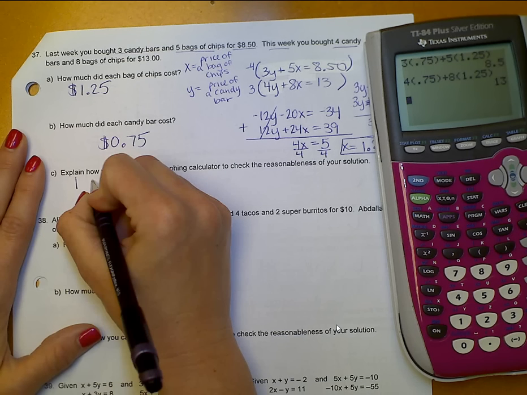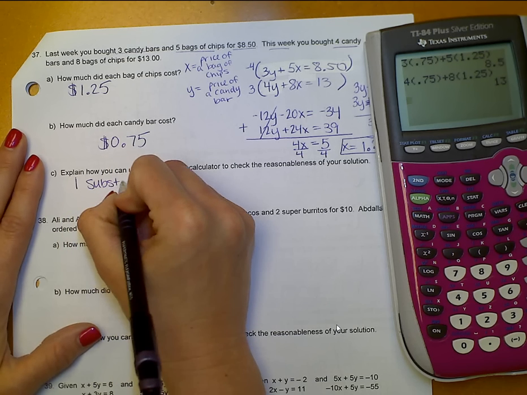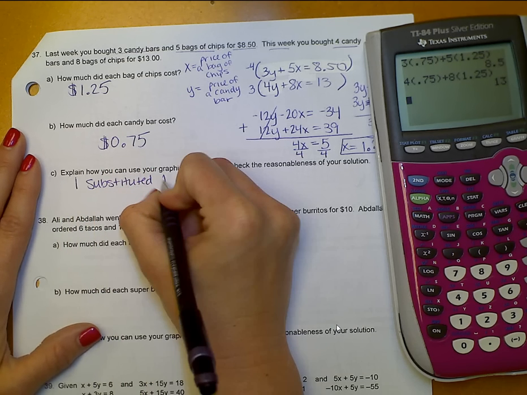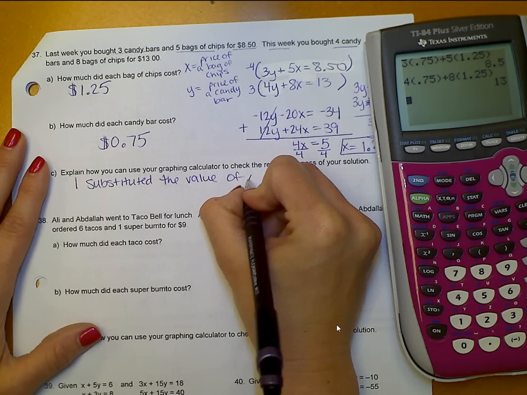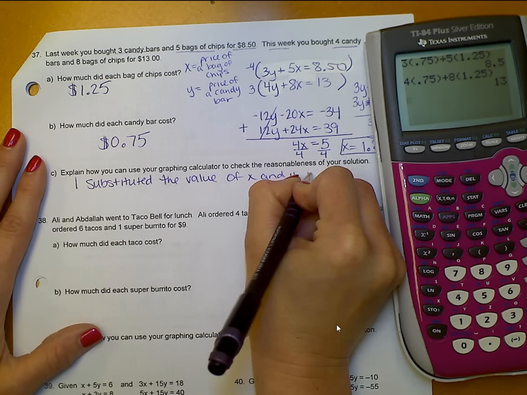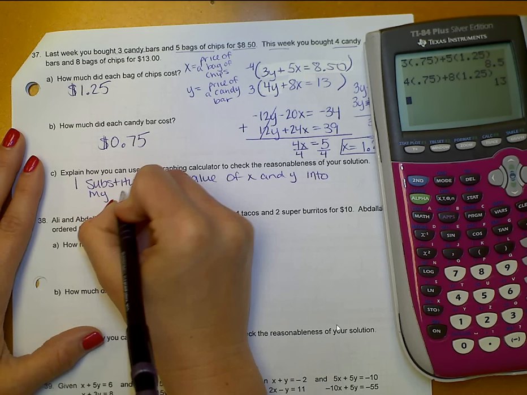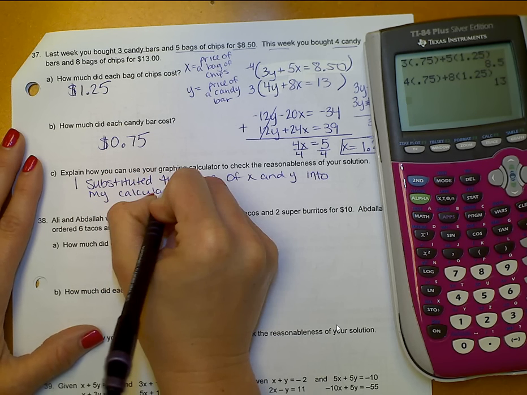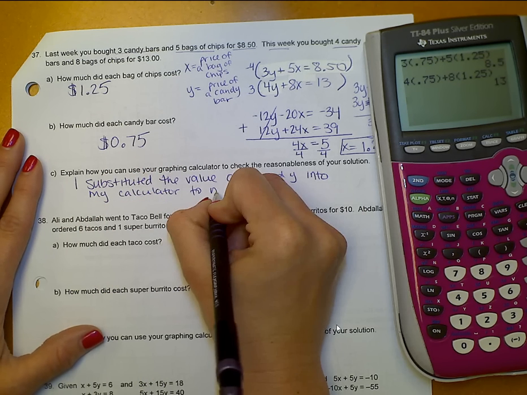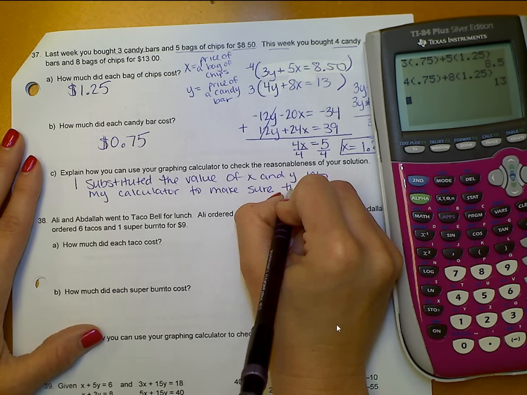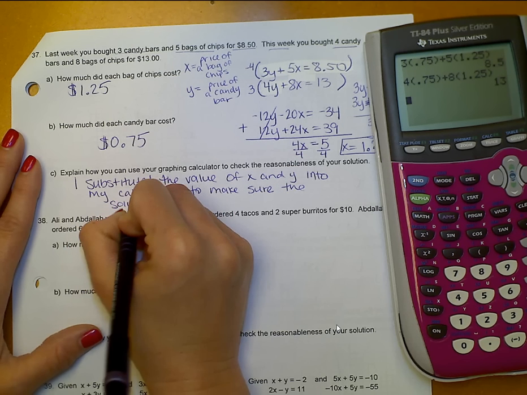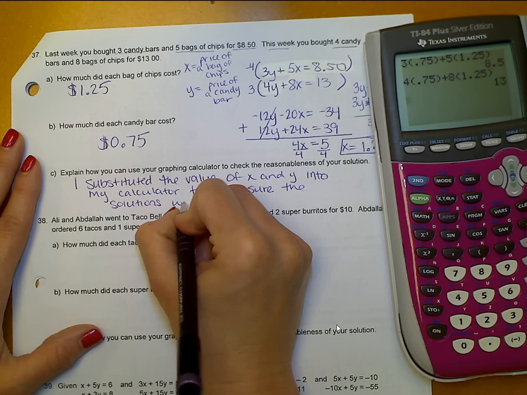So let's say I substituted the values of X and Y into my calculator to make sure the solutions worked.